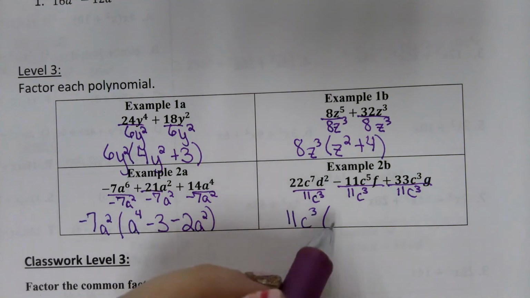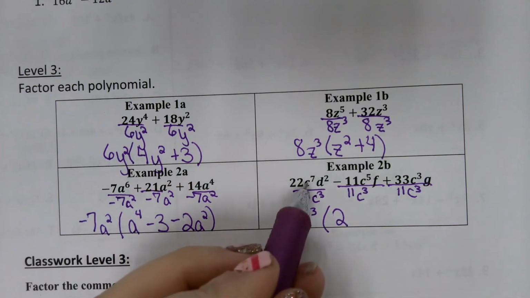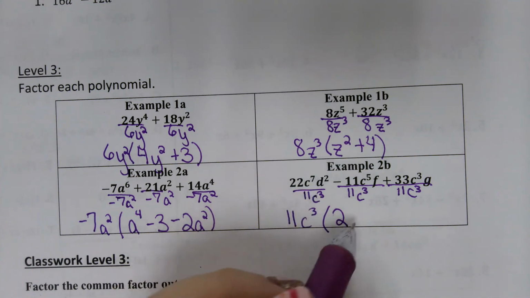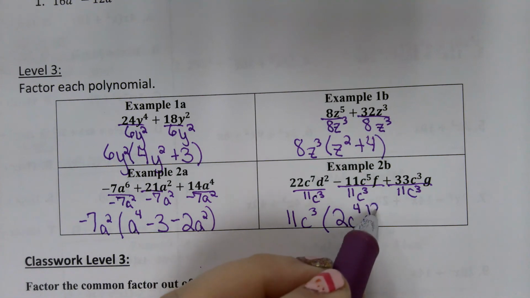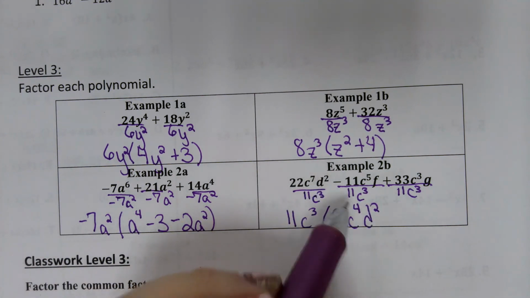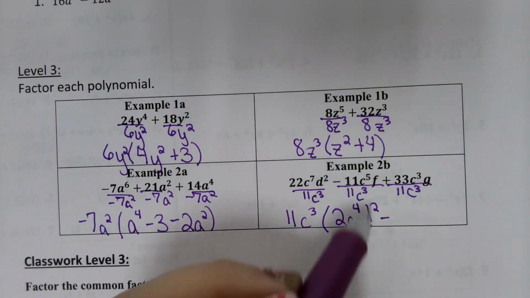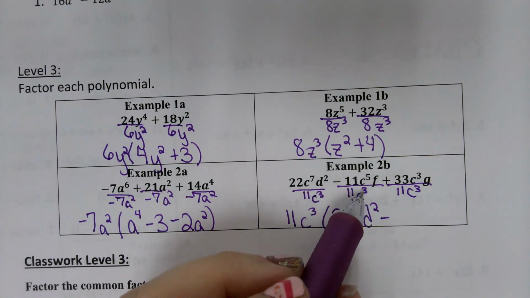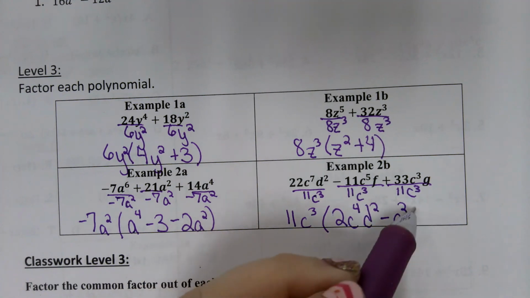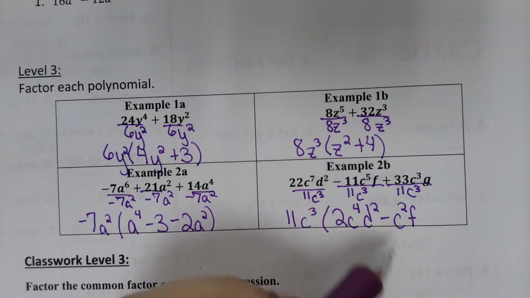22 divided by 11 is 2. C to the 7th, c to the 3rd. So 7 minus 3 is c to the 4th. And d squared remains unchanged. Negative 11 divided by 11 is negative 1. I had 5 c's, and I took 3 of them out. I'm left with 2, and an f remains unchanged.